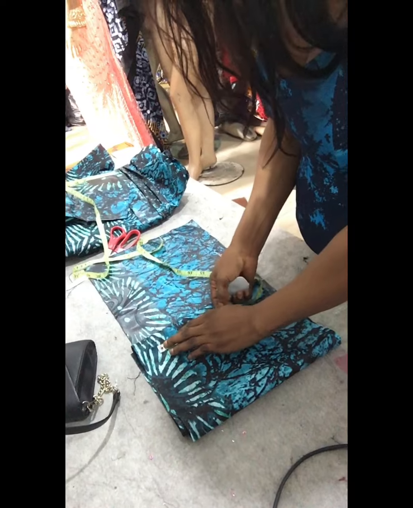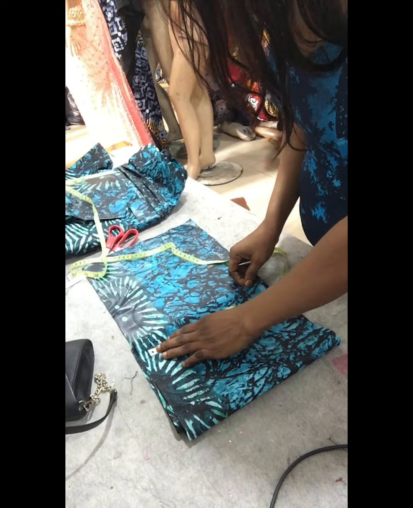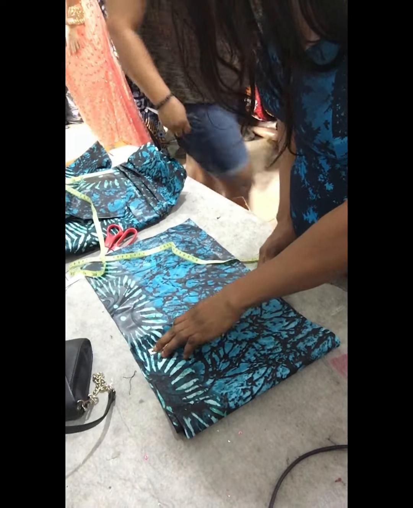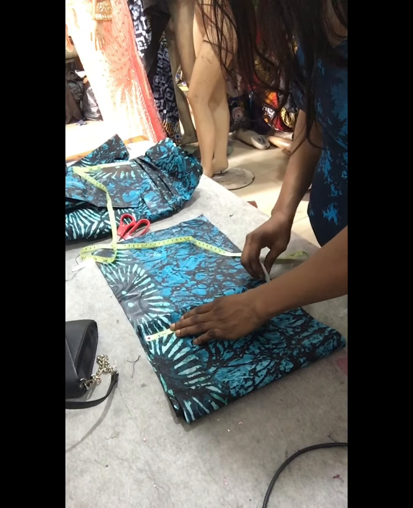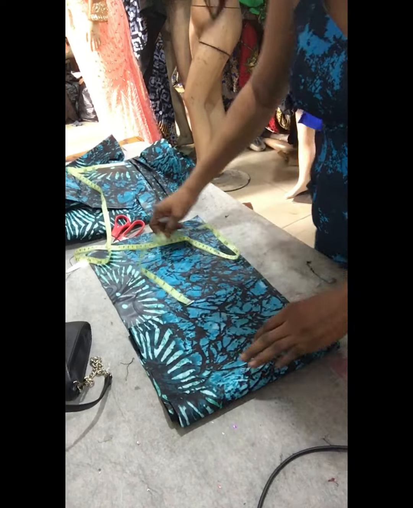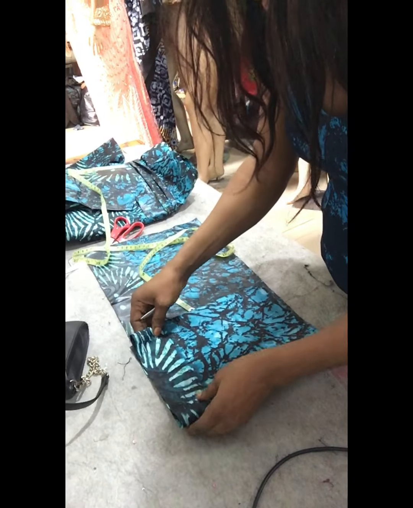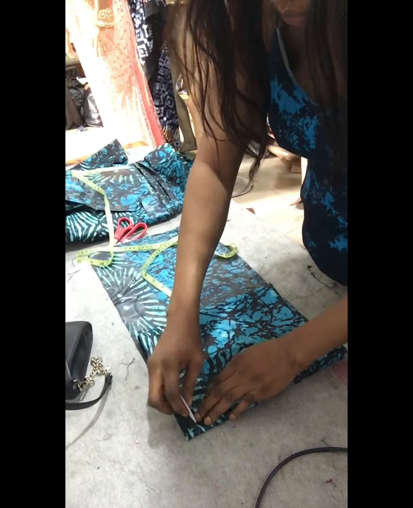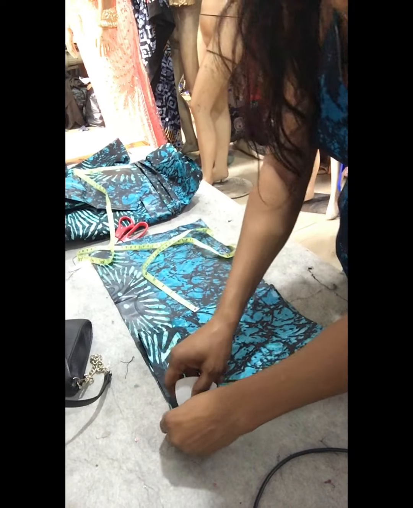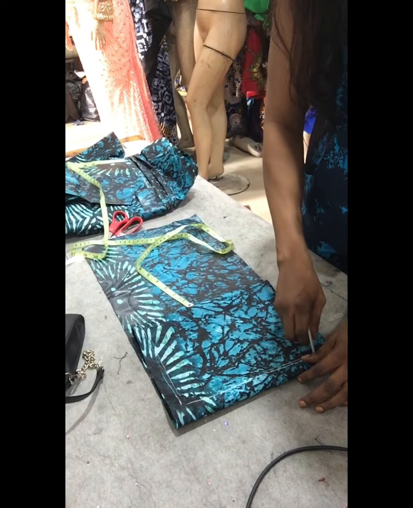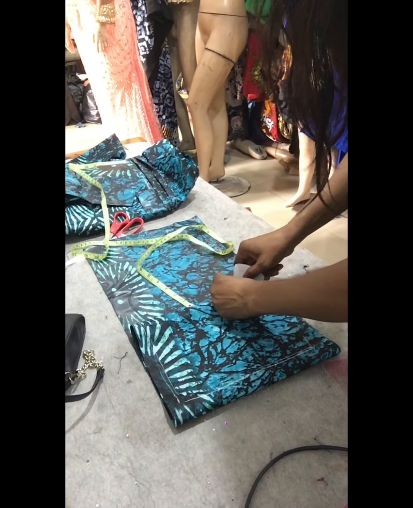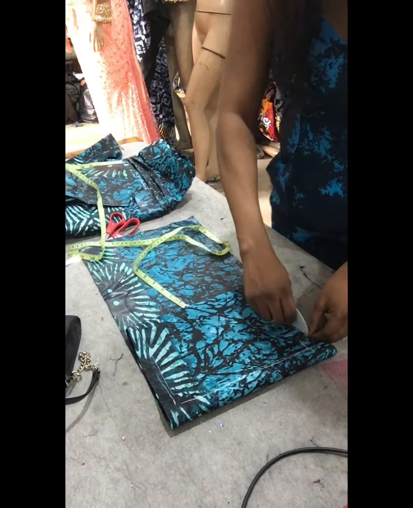So this is my pocket. I'm taking 10 inches long and 8 inches width for my pocket. I folded it into two, so it's about 4 pieces here because I'm going to be turning it. Just watch what I'm doing. I did this part at the shop.